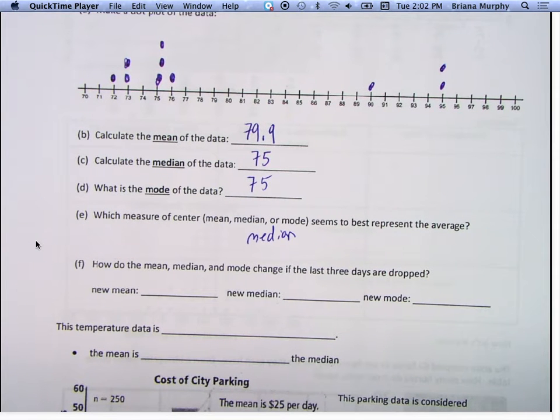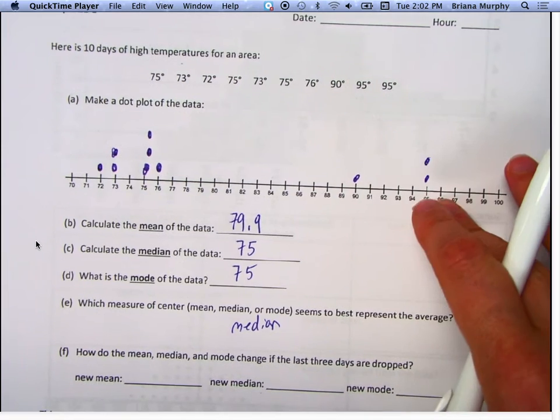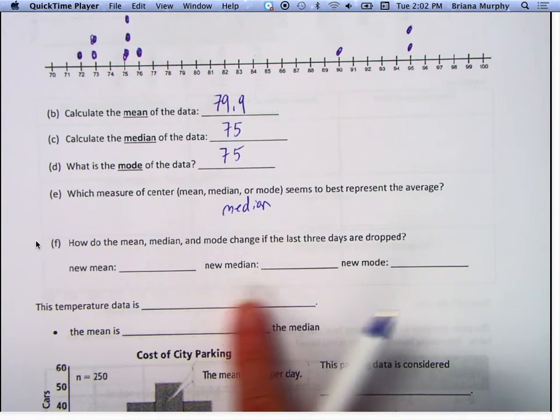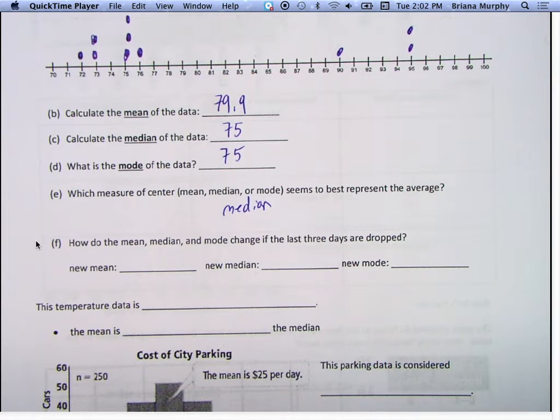Okay. How do the mean, median, mode change if we drop the last 3 days? So if we drop 90, 95, and 95, what would the new mean, median, and mode be? And I'll wait a second for you guys to do that.